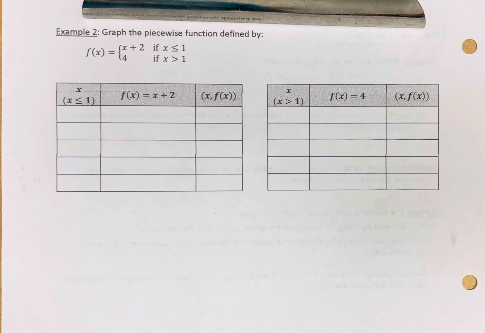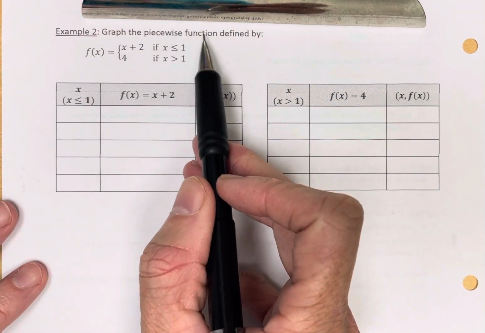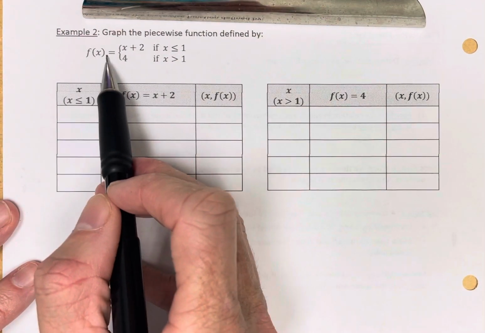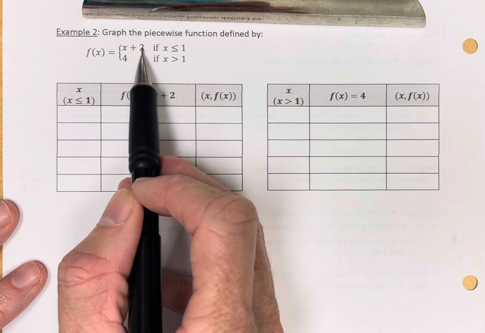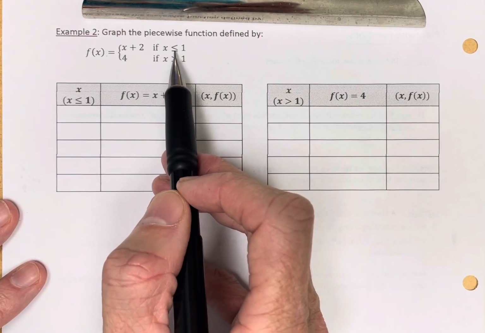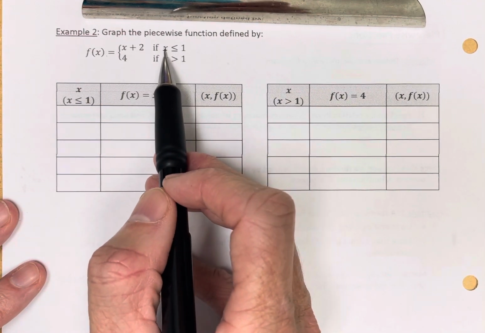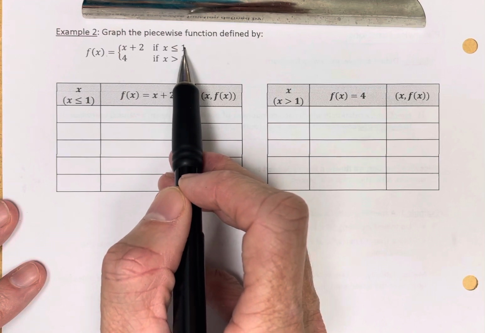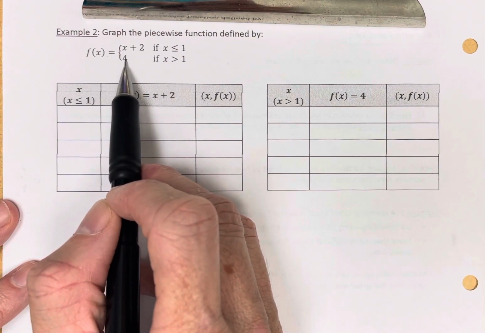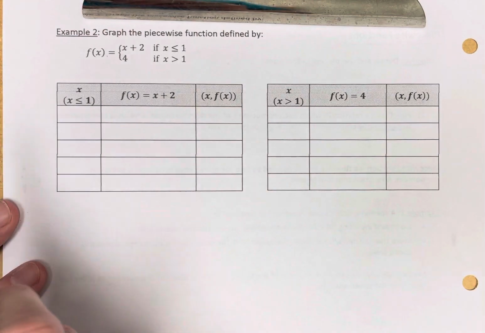My paper is ready here. Graph the piecewise function defined by f of x equals x plus 2 if x is less than or equal to 1, and f of x equals 4 if x is greater than 1.